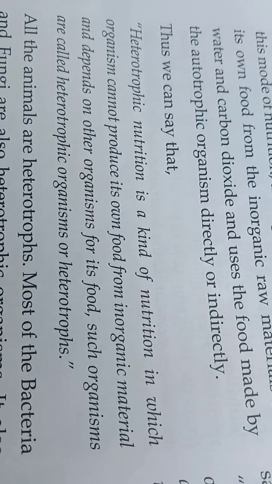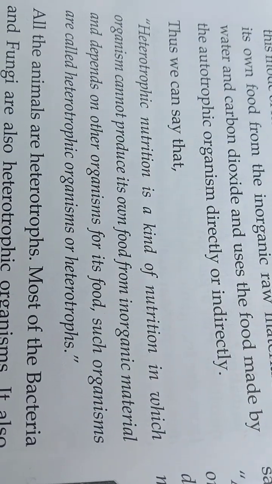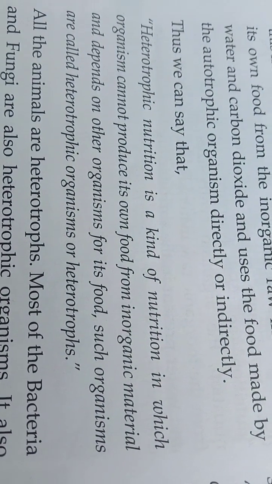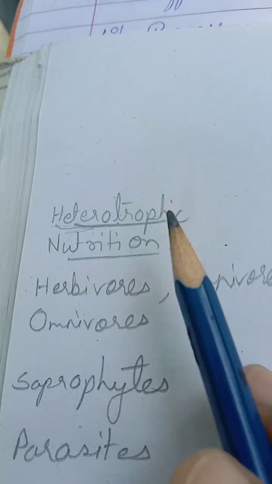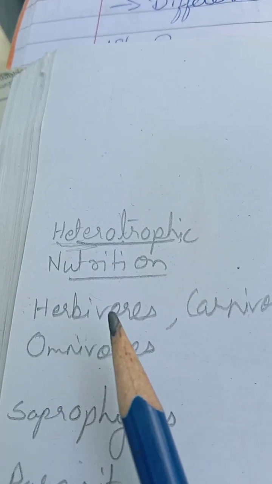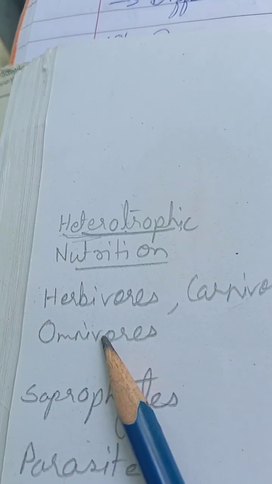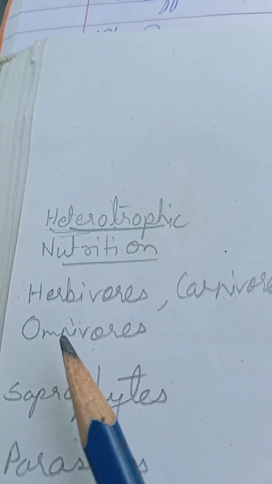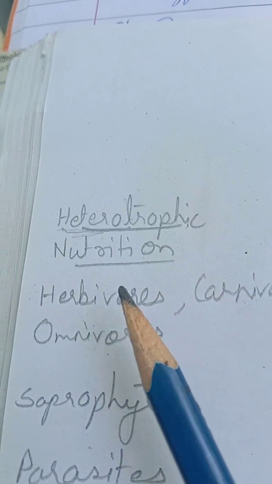Now you can note down the heterotrophic nutrition definition. I am just showing you. It's very simple to understand. Normally, heterotrophic nutrition we consider to be of three types: herbivores, carnivores, and omnivores. You are studying these things from the lower classes. Anyhow, just remember all those things.